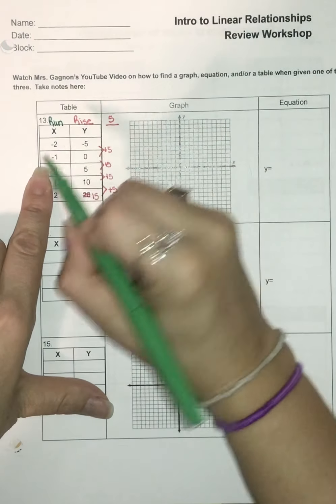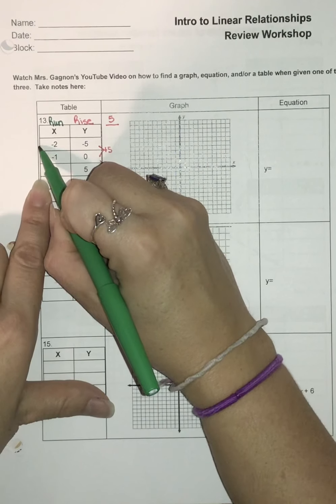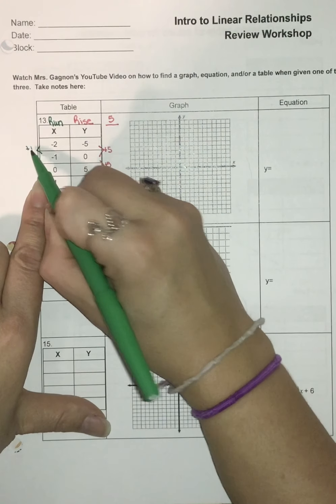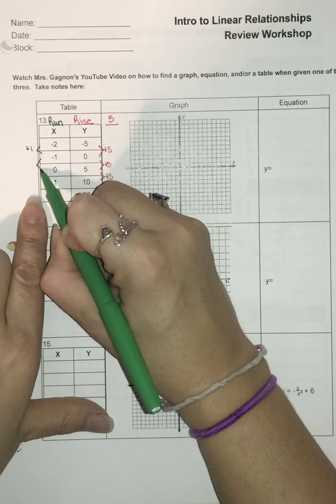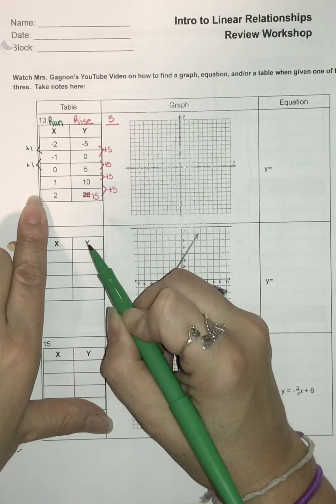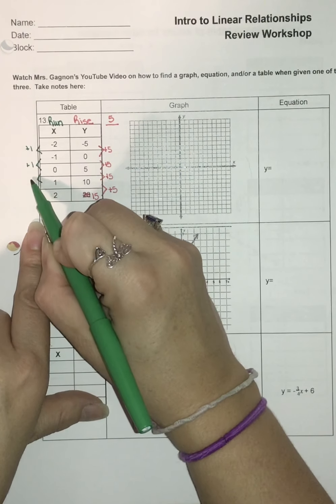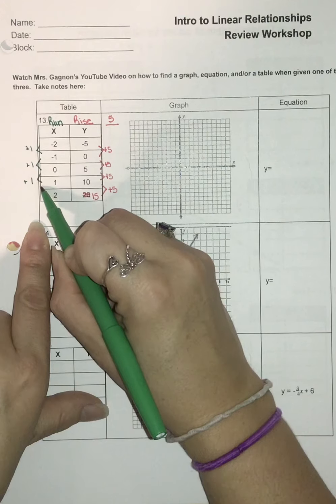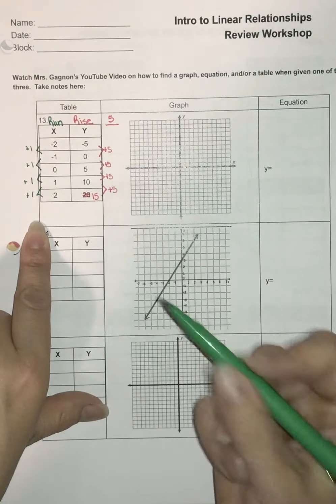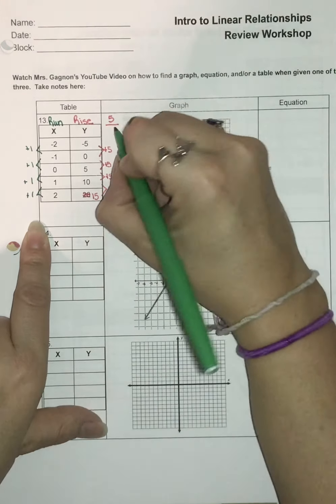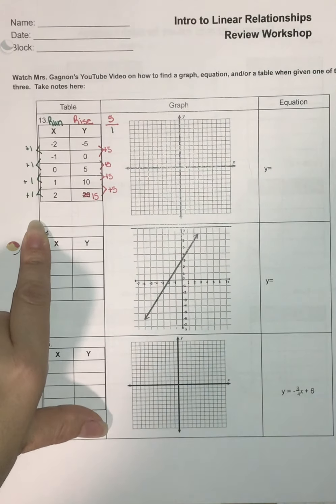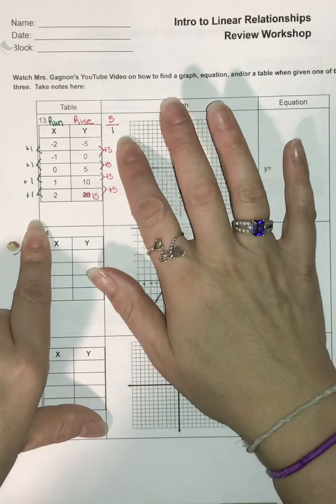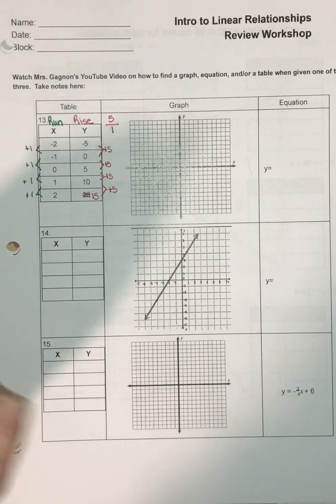Then we have our run. So -2 to -1, it runs up 1. -1 to 0 runs up 1. 0 to 1 is 1, and 1 to 2 is 1. So our run is 1, so 5 over 1. This is our slope, 5 over 1. That will become helpful.